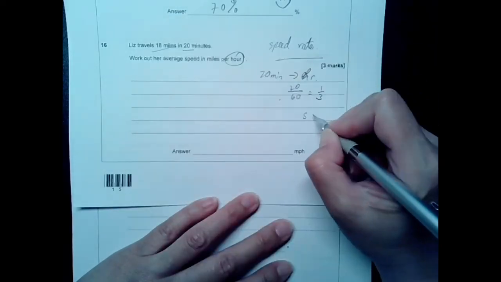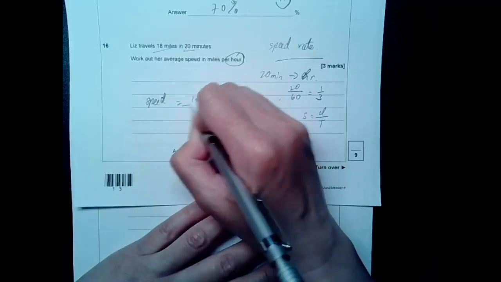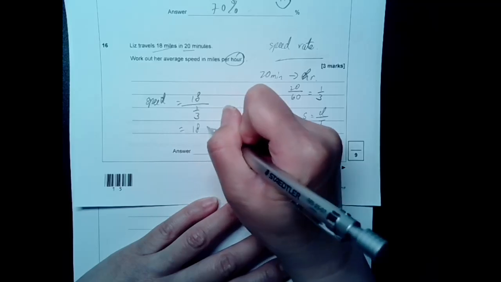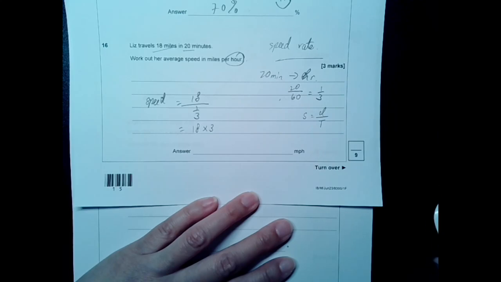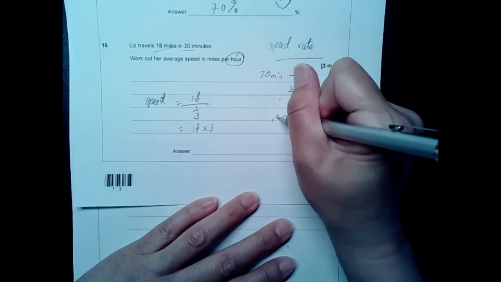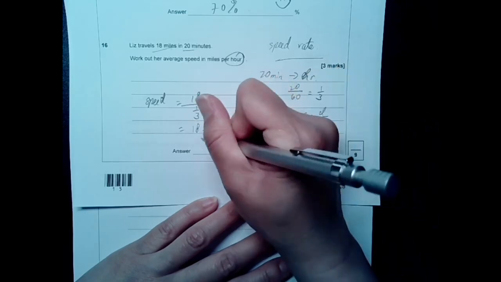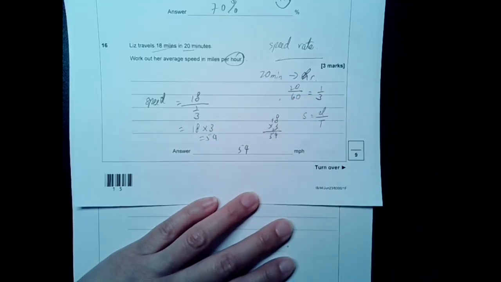So speed equals distance over time. So we will have speed, distance 18 over 1 over 3. Right? So divided by 1 over 3, that will give us 18 times 3. So that will give us 54 miles per hour. Oh, that was pretty quick actually. And until the next question.